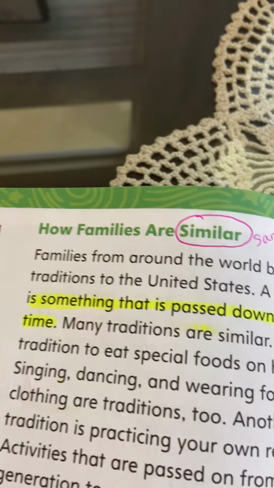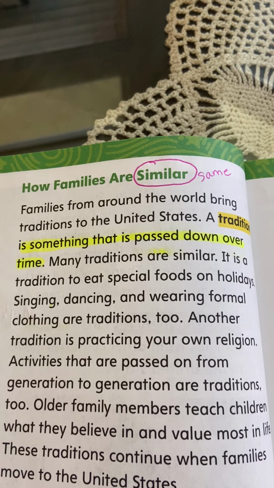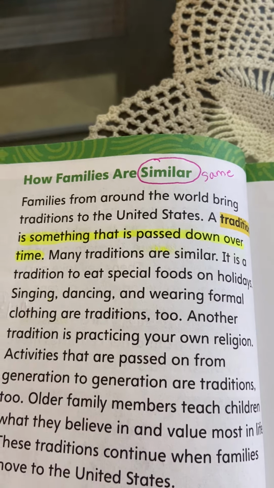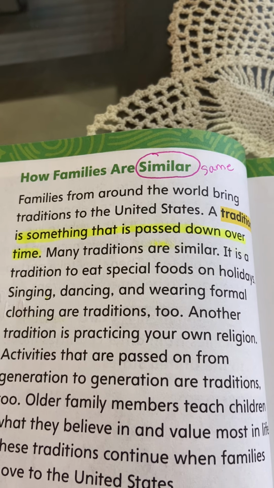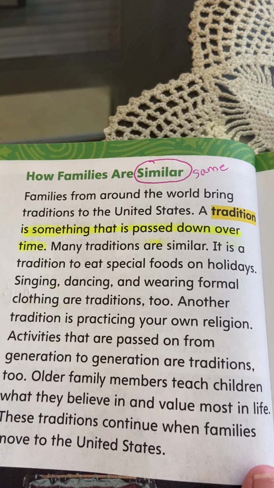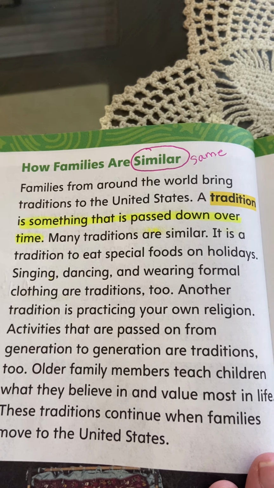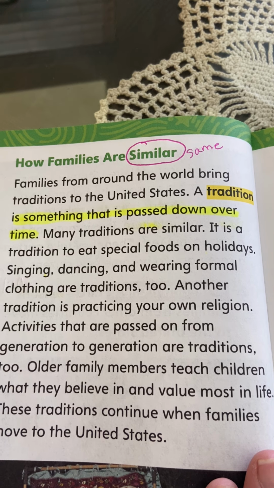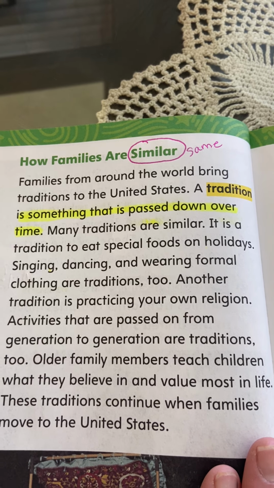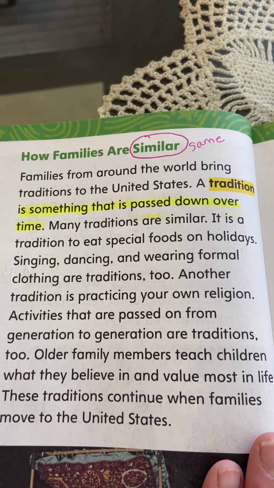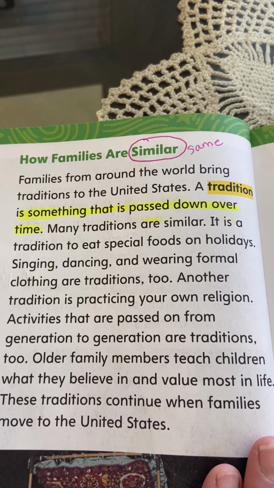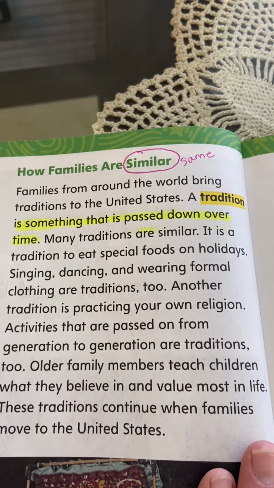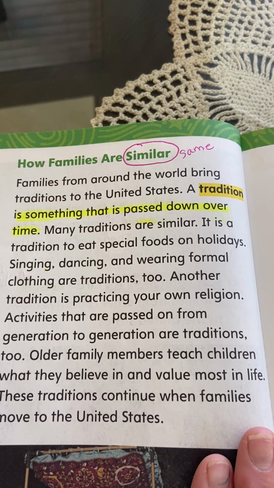Maybe your mom learned how to do something from your grandma, and your grandma learned from her mom, and they all learned from their moms or their grandparents. Those are traditions. Many traditions are similar. It is a tradition to eat special foods on holidays. Singing, dancing, and wearing formal clothing are traditions too. Another tradition is practicing your own religion. Okay? A lot of us, boys and girls, as Hispanics or as Mexicans, we have some special traditions too. On certain holidays, we eat certain foods. Okay?